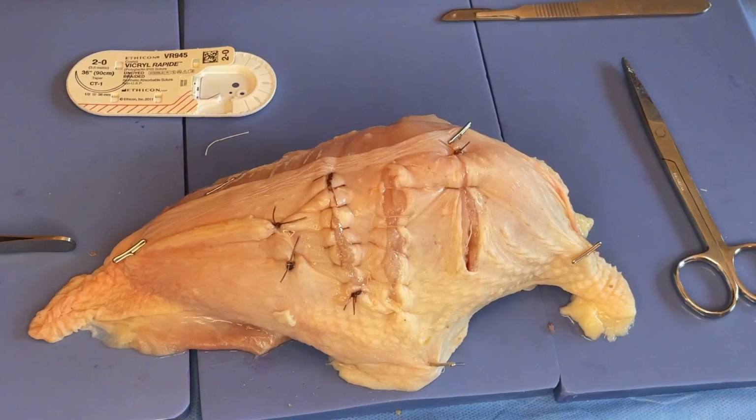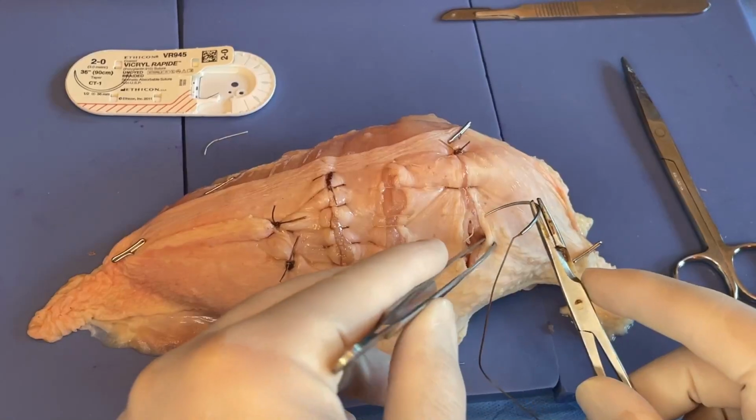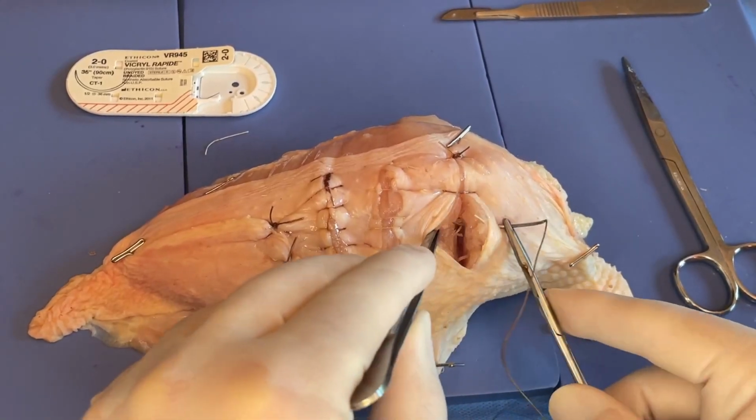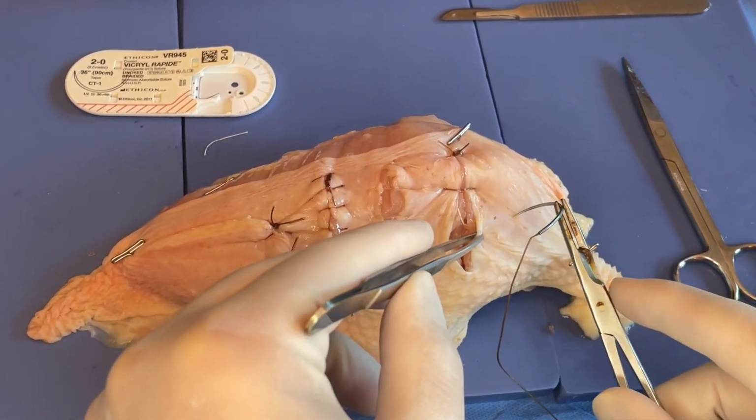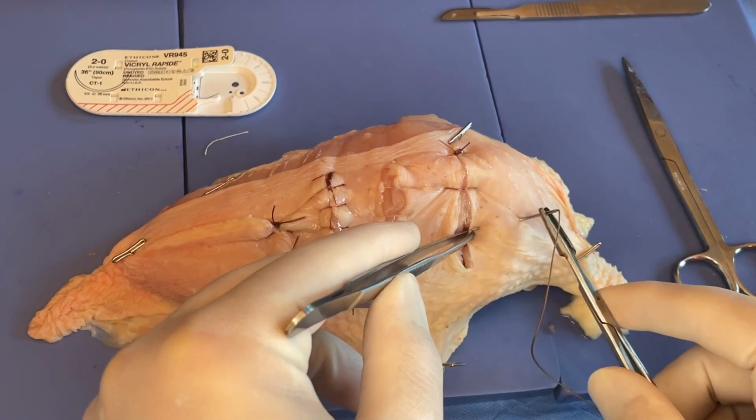So let's contrast that to a vertical mattress, where our bite is perpendicular to the defect. But again, we don't come in here and then come out in the defect. That would just be an interrupted. What you do is you actually come in and out here.